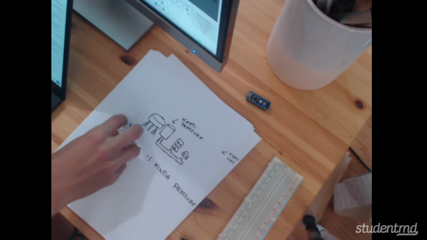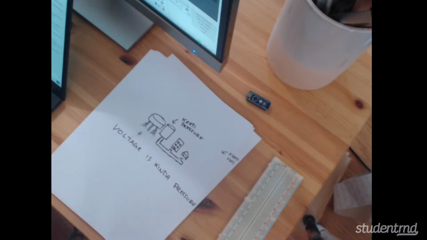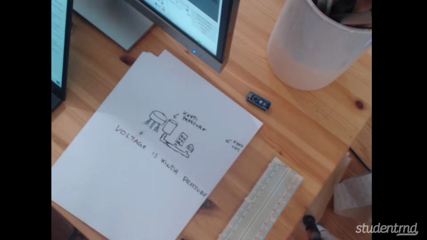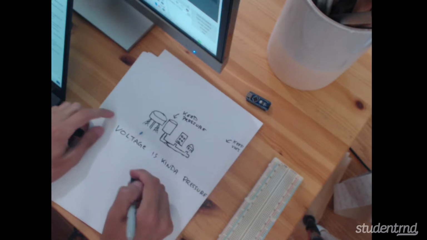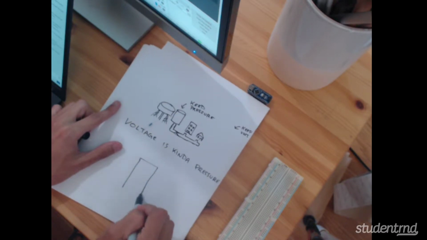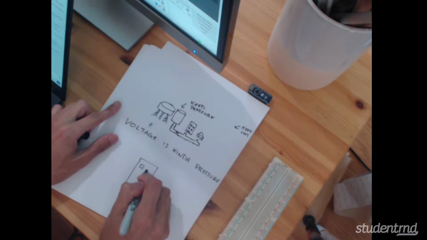Resistors, on the other hand, what are resistors? Well, you have this pipe right here, and resistors are kind of like just a little thing that narrows the pipe a little bit. You can imagine how that would resist water flow, right? Another way of looking at a resistor in this system is, you have this apartment building.